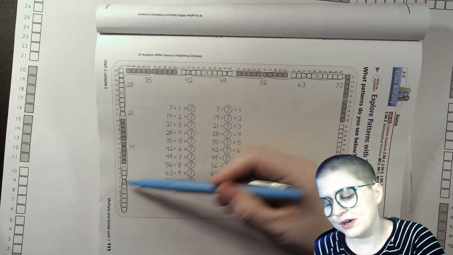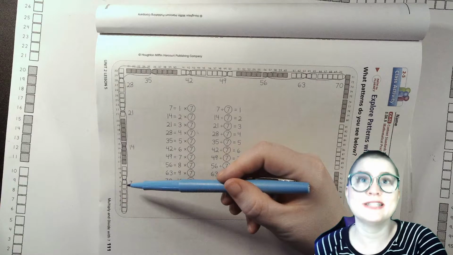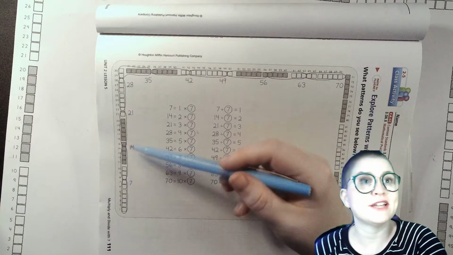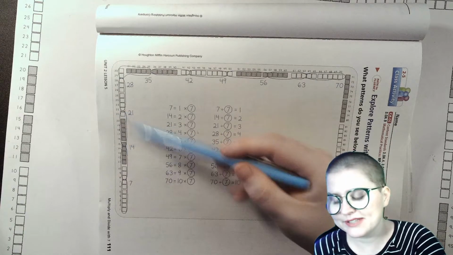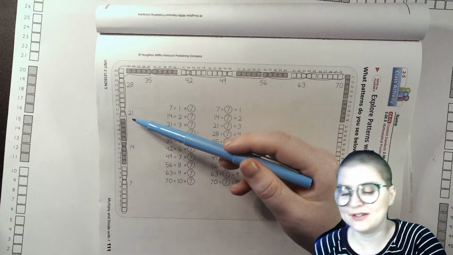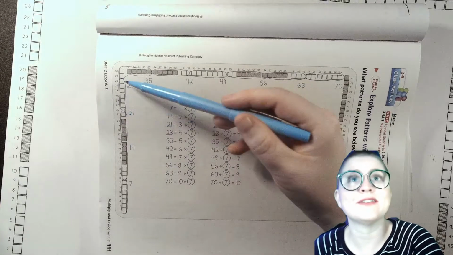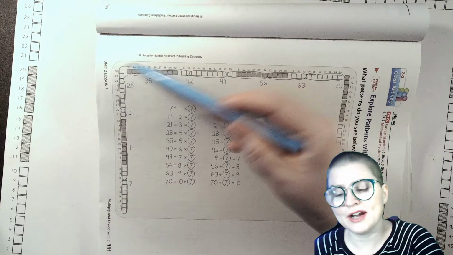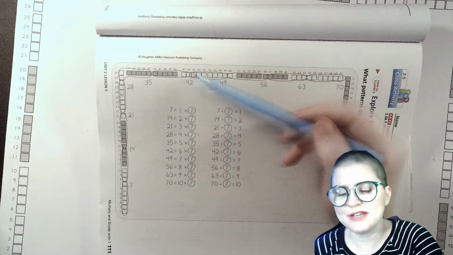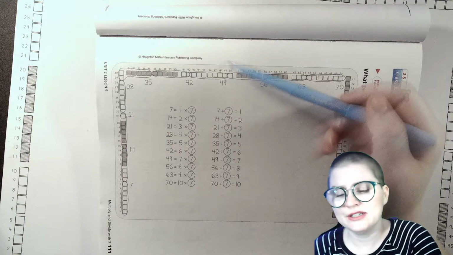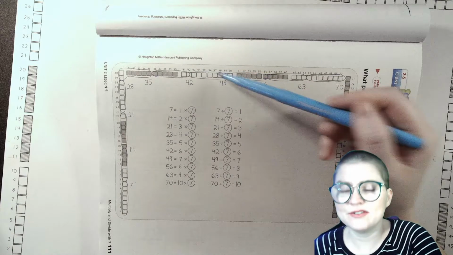So one group of 7, 1 times 7 is 7. Two groups of 7, 2 times 7 is 14. Three groups of 7 is 21. Four groups of 7 is 28. Five groups of 7 is 35. Six groups of 7, 42. Seven groups of 7, 49.